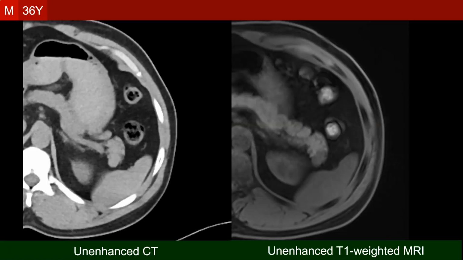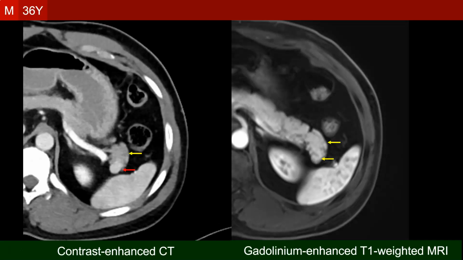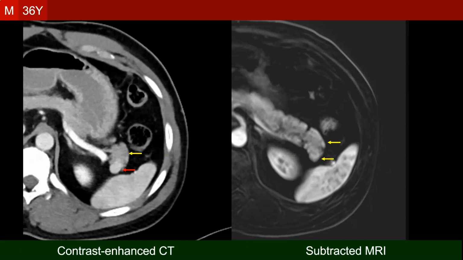The same happened in the second case. Here are the unenhanced images, and the lesion became obviously hyperdense to the pancreas on the contrast-enhanced CT and just iso-intense on MRI. It is the same arterial phase of enhancement, and again, the appearance is more or less the same on the subtracted MRI image.